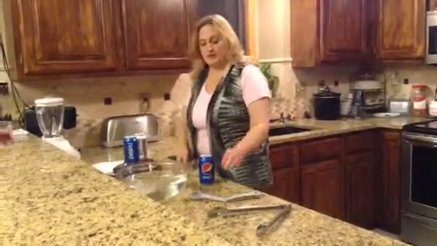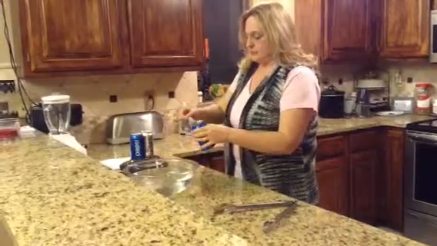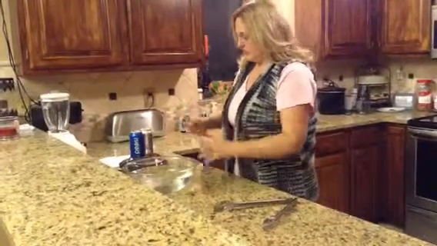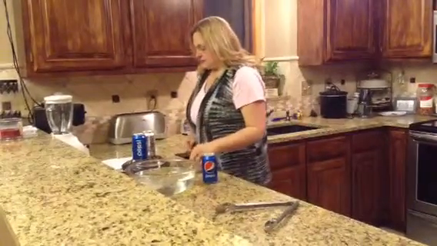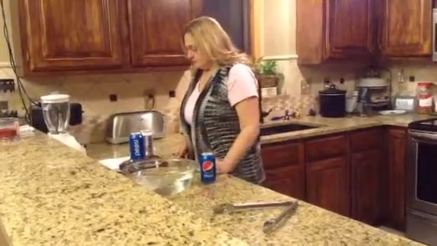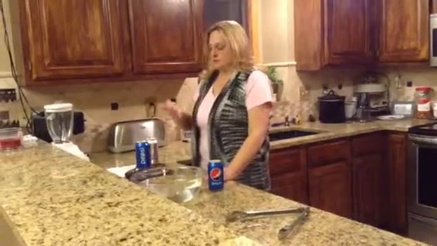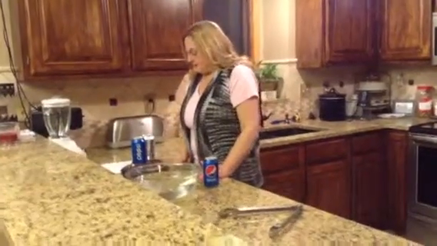First thing we'll do is take an empty pop can and put about a tablespoon of water in it. Then next we'll make sure our burner on our stove is on high. Then the pop can will stay on here until you can hear the water begin to boil. There's not much water, but you will hear it boil, and you'll also see the steam begin to rise out of the top.